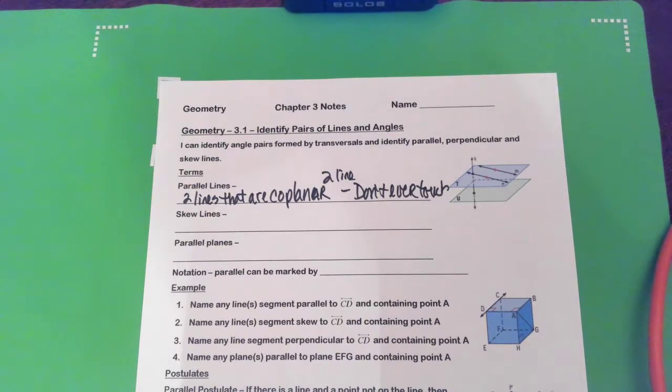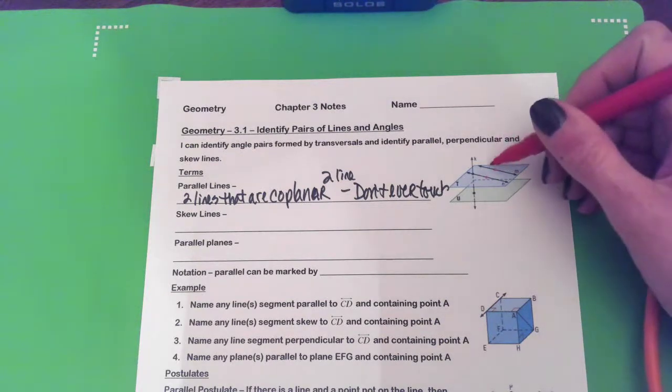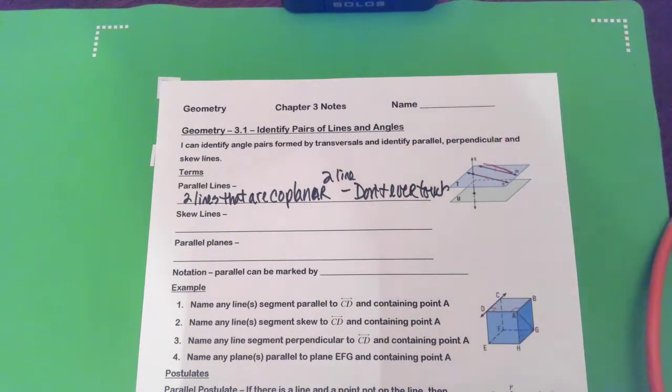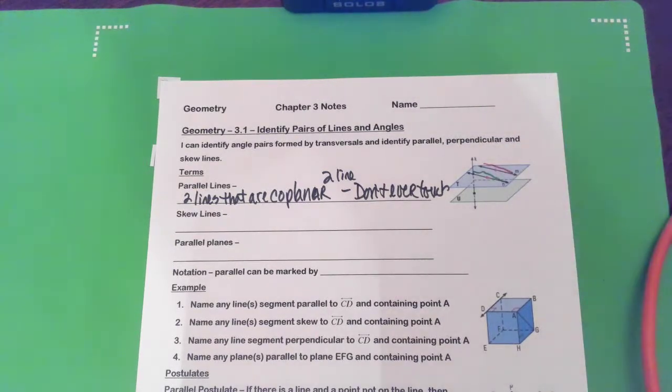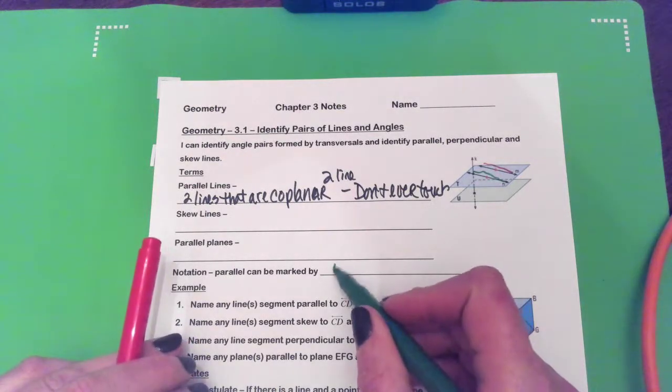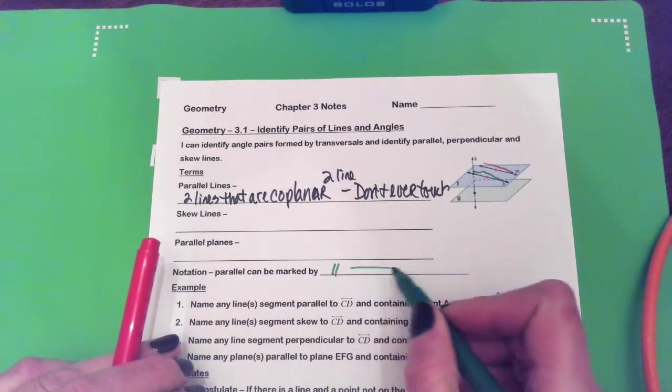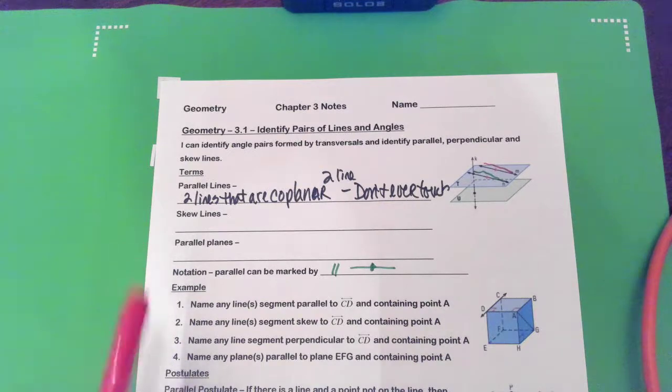And if I look over at my picture, I can see that line M and line N on my picture are two lines that are parallel. And it shows me that parallel lines can be marked either by parallel lines like this, or if I have a line already, by a little diamond or triangle that's on there.